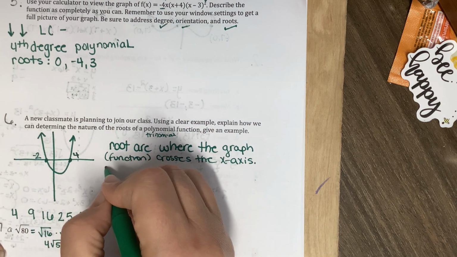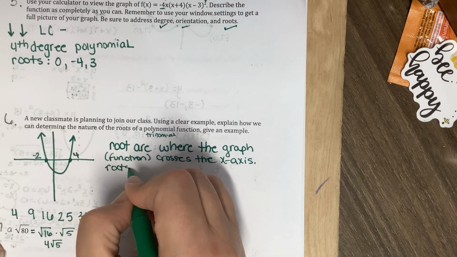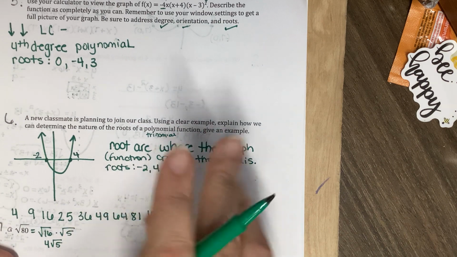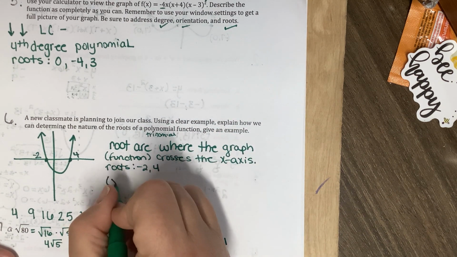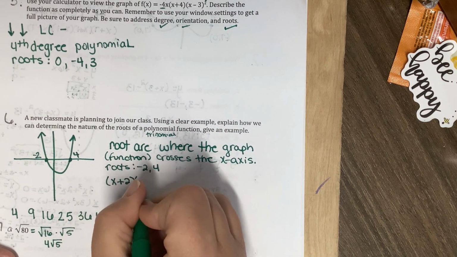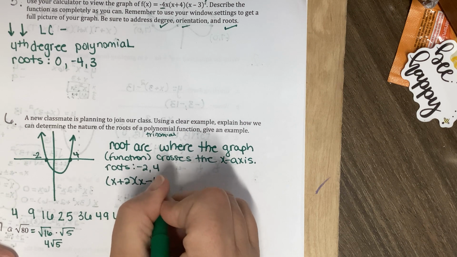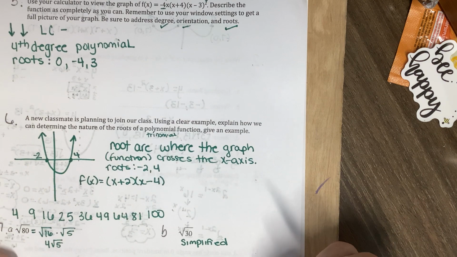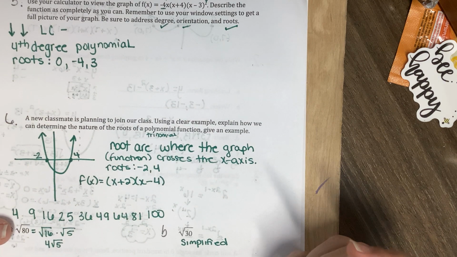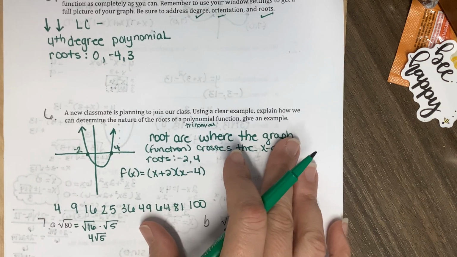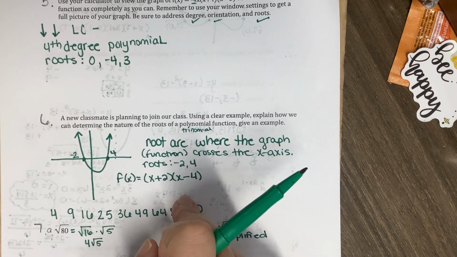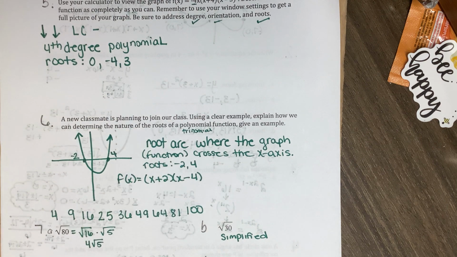So that means that my roots for this polynomial would be exactly what I said, -2 and +4. However, the equation would be x plus 2 times x minus 4. And then we would say function of x. And that's all I would ask of you. So explain how, roots, example, function, graph.